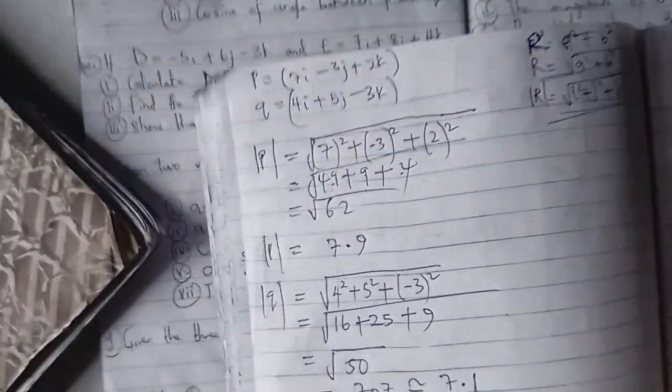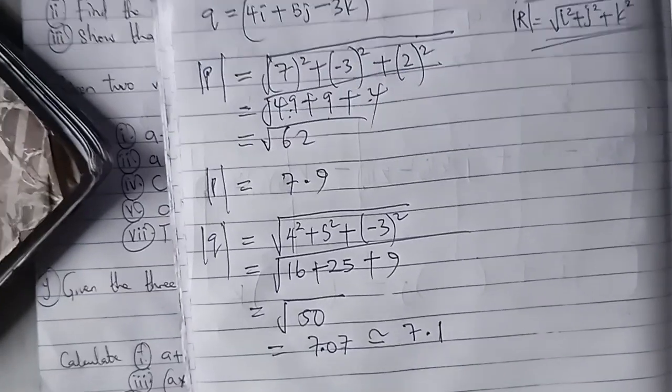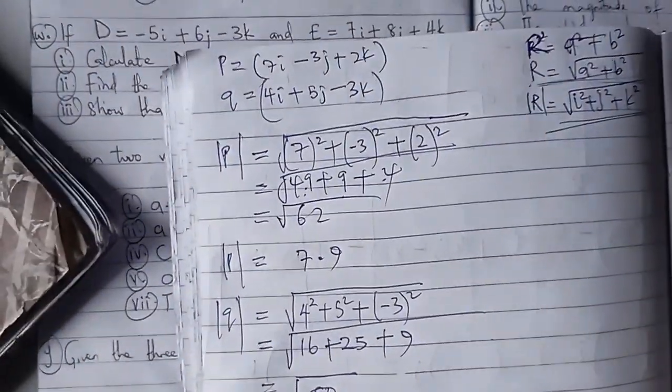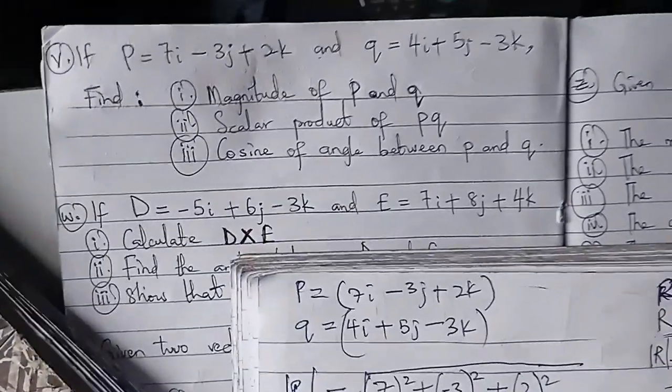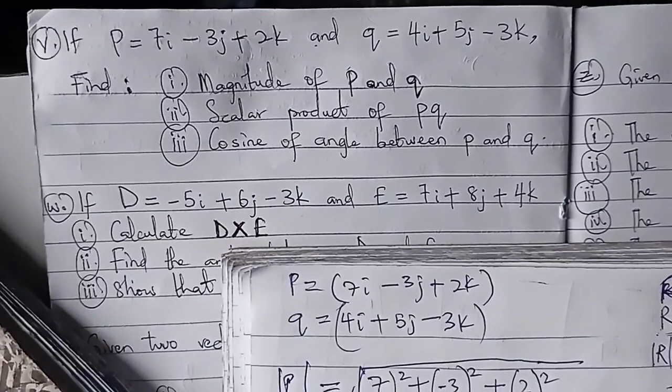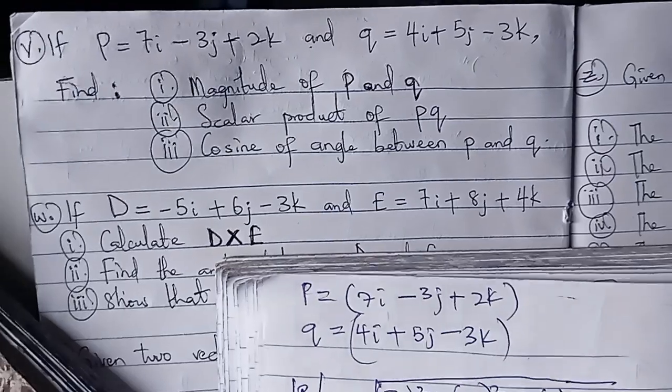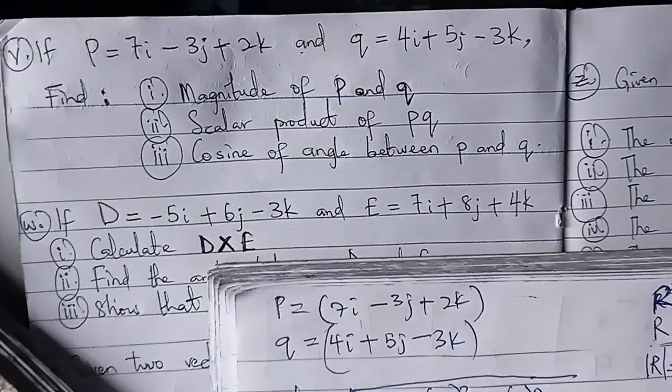So now that I have this, remember the question said find the scalar product, and another name for scalar product is dot product.